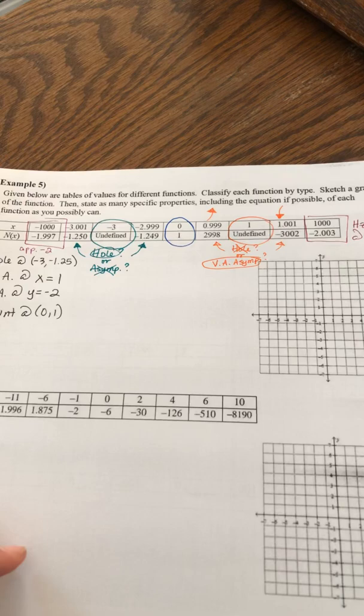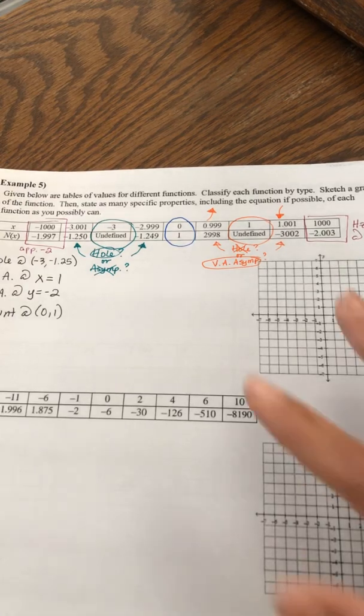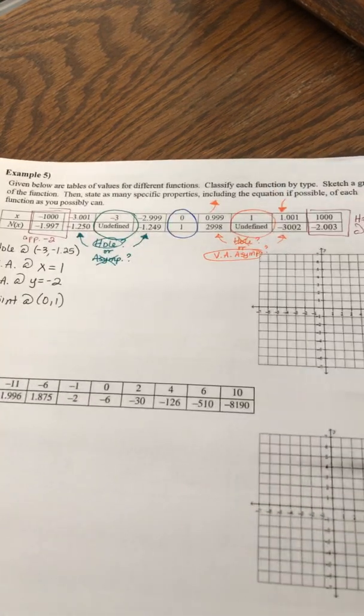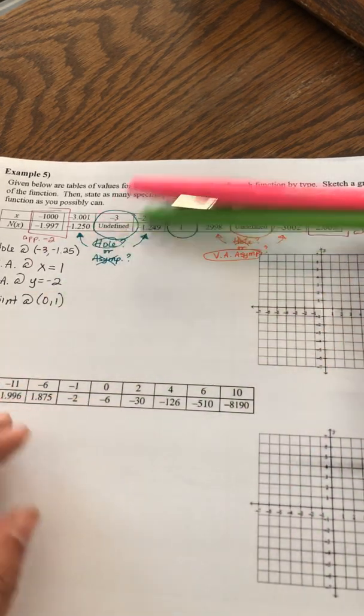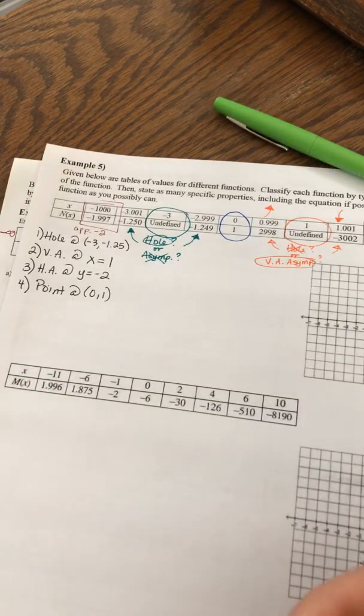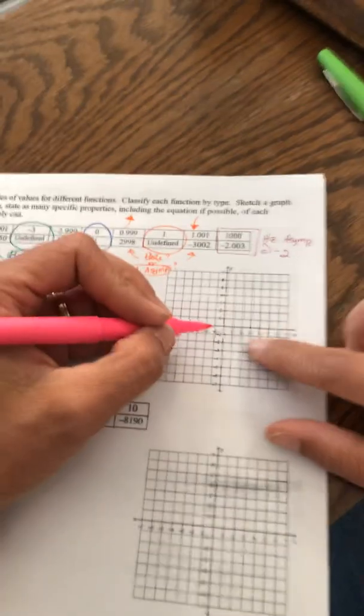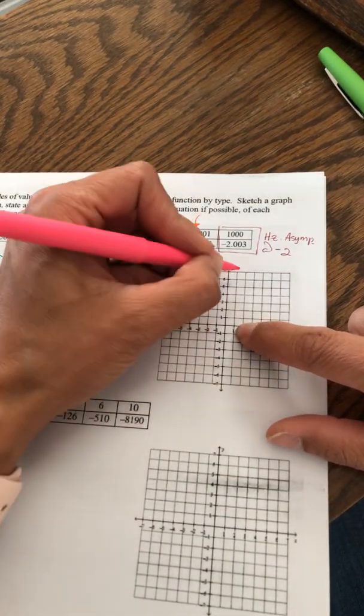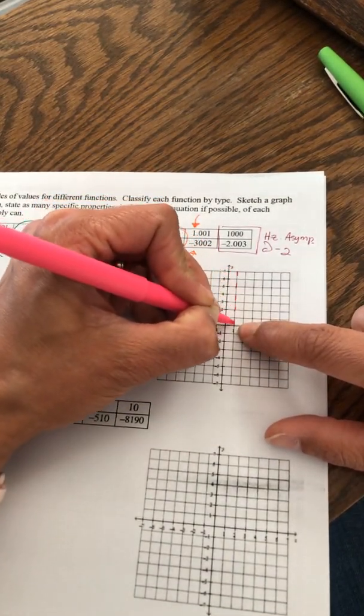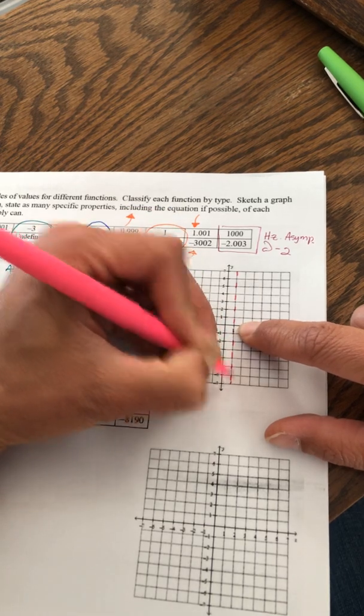Okay, so I think we're ready to graph. So let's start with the asymptotes. I like to use either a marker or a highlighter for drawing asymptotes. I have these markers right here, so I'm going to use these. I'm going to start with the vertical asymptote at x equals 1. So here's 1 on the x-axis, so it's a vertical line, vertical asymptote, and it's always dashed.